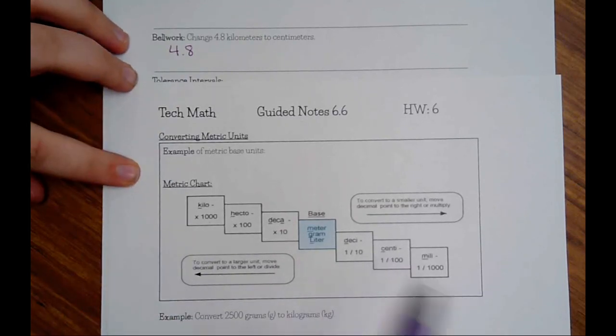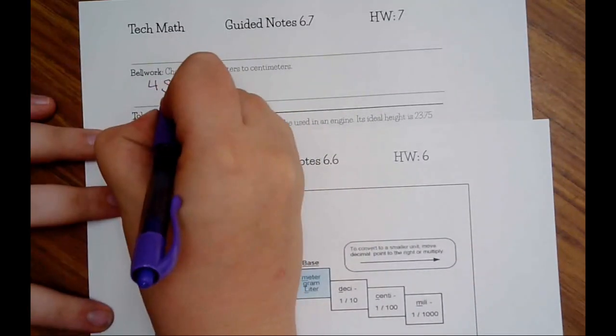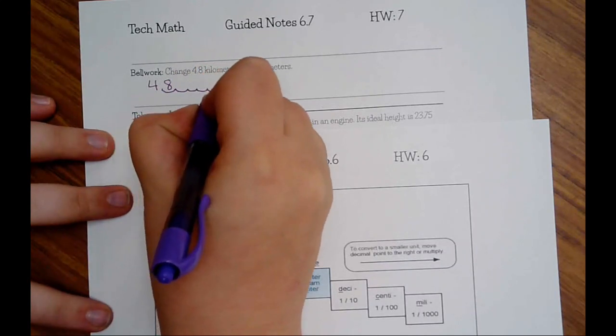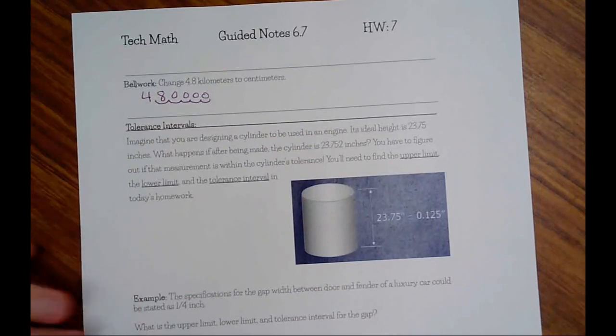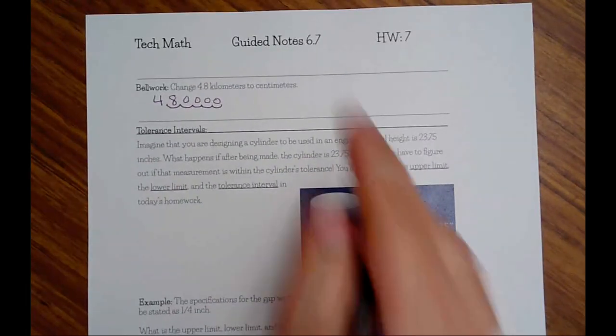I'm going to do, I know you can't really see my calculator, but 23.75 minus 0.125. So my lower limit is going to be 23.625 inches. And that's my lower limit, and it's got to be between that and my upper limit, which is going to be 23.75 plus 0.125. My upper limit is then going to be 23.875 inches.